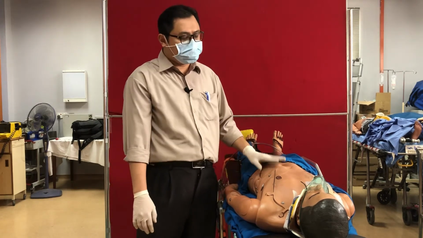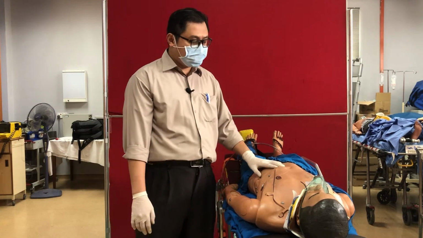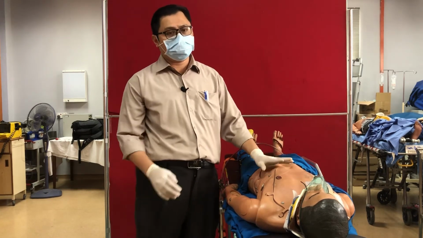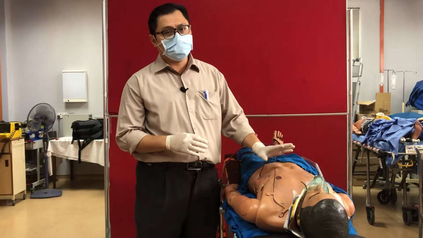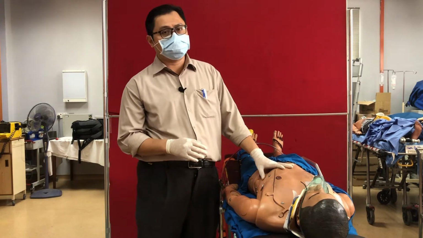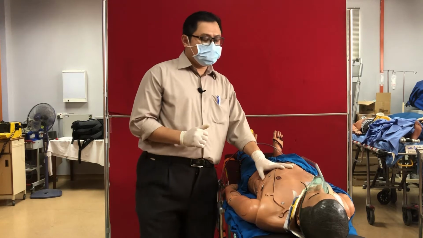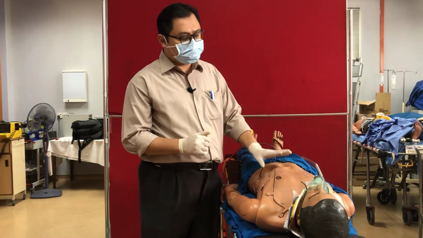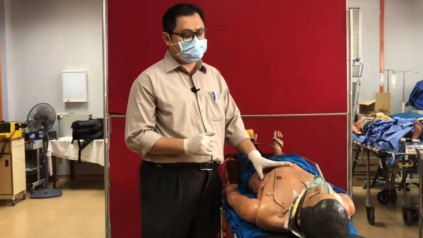When you open up the patient's clothes, then you see over the chest. For example, we take this is injury over the left side of the chest. So the patient presented with the tachypnea. Then over the inspection over the chest, you will see there's a reduced chest movement over the left side.